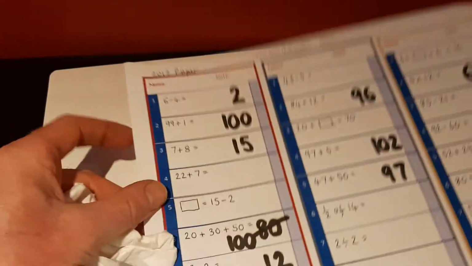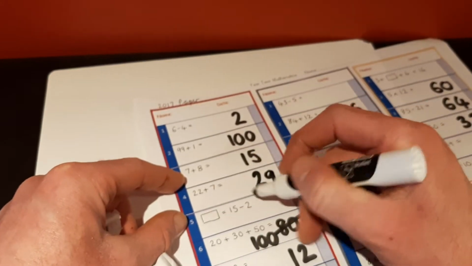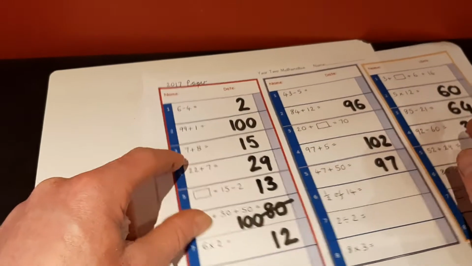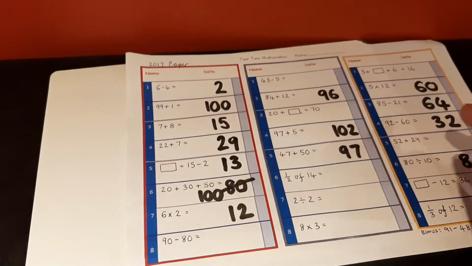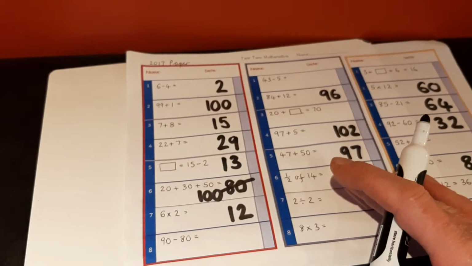Right, we are on to number 8. Let's just pop these answers in. 22 add 7 is 29, and 13 is the same as, or is equal to, 15 take away 2. If you spot any mistakes as I go through this, any speech errors, let me know, and you can get yourself some dojos. 90 take away 80, so it's a difference question.